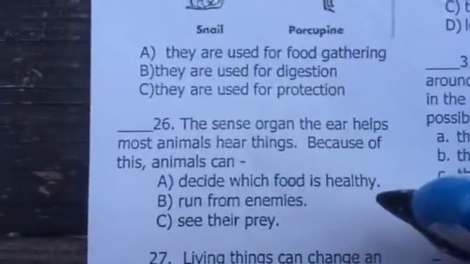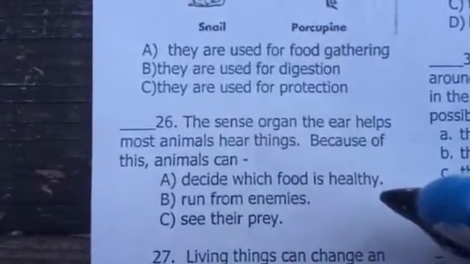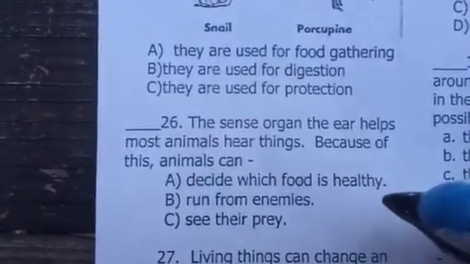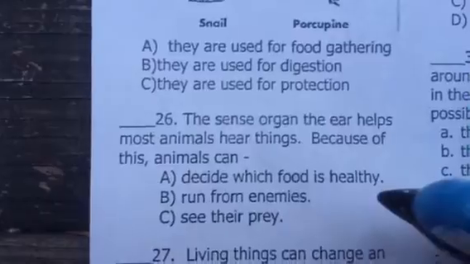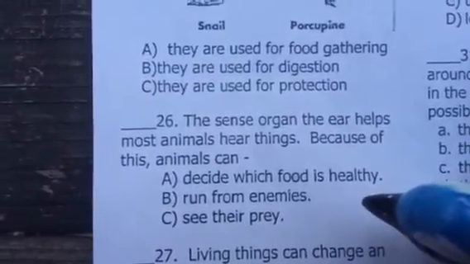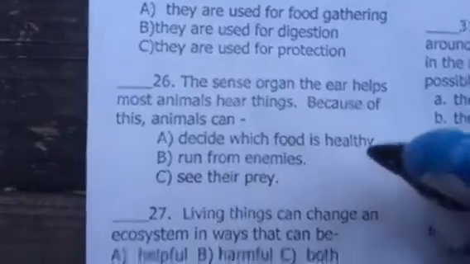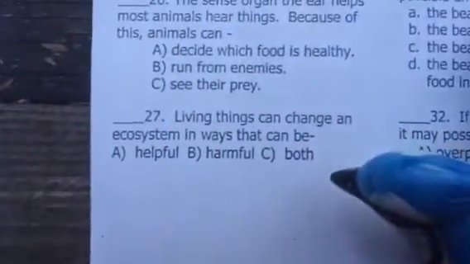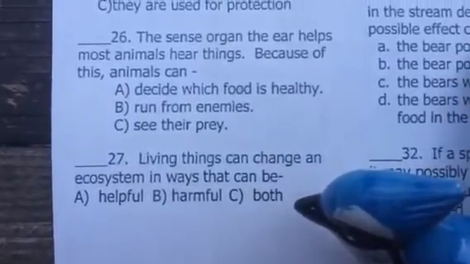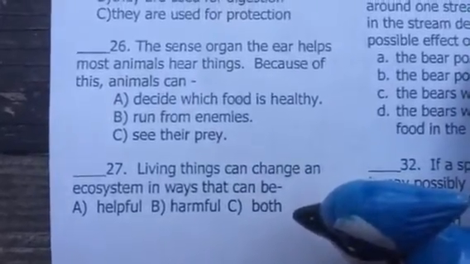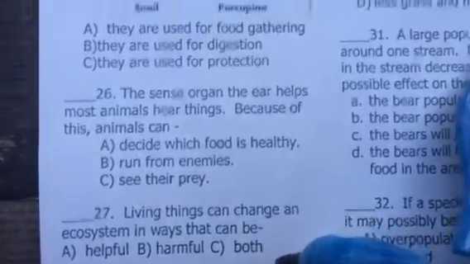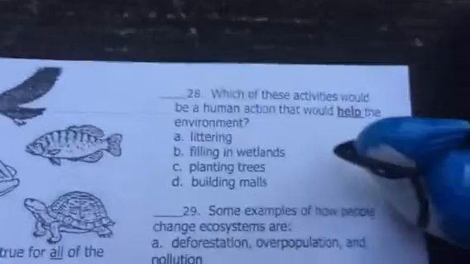26. The sense organ, the ear, helps most animals hear things. Because of this, animals can A. Decide which food is healthy. B. Run from enemies. C. See their prey. 27. Living things can change an ecosystem in ways that can be A. Helpful, B. Harmful, C. Both. 28.